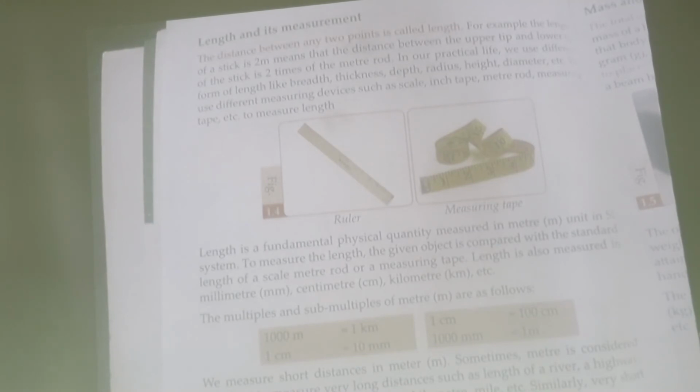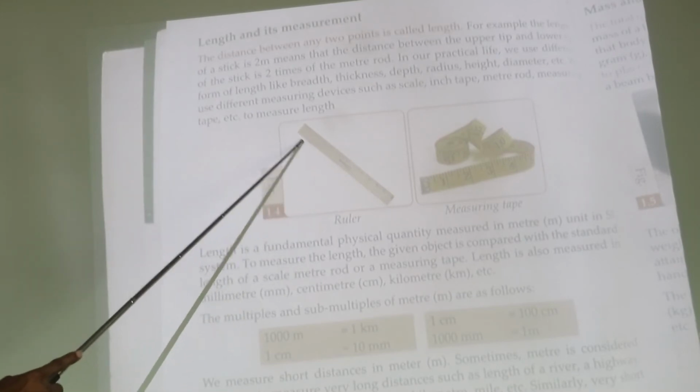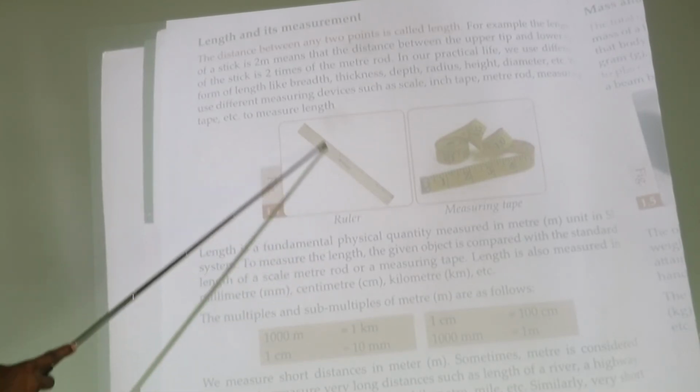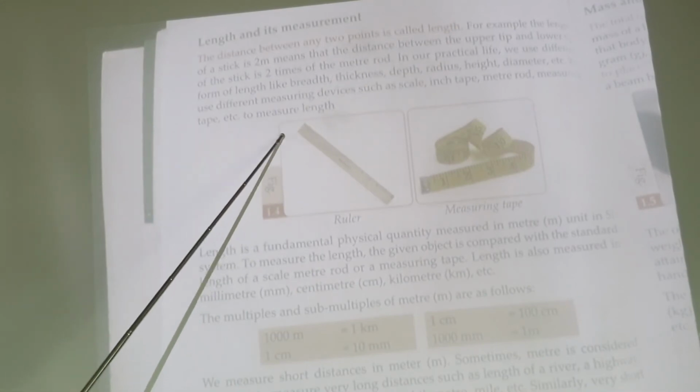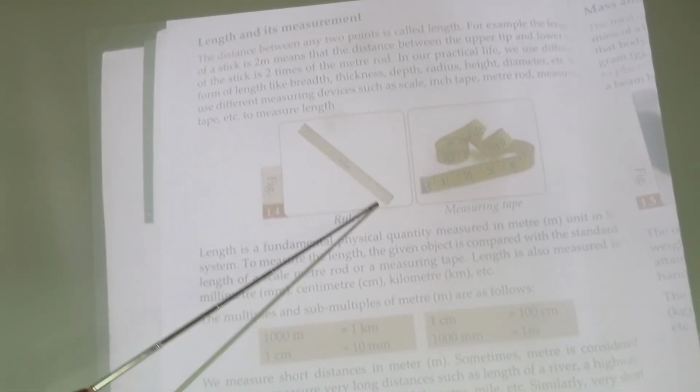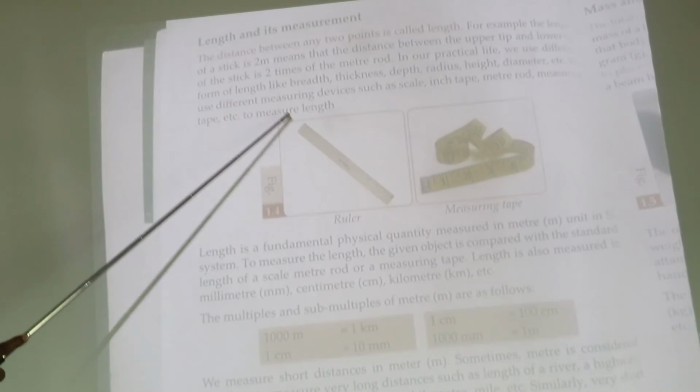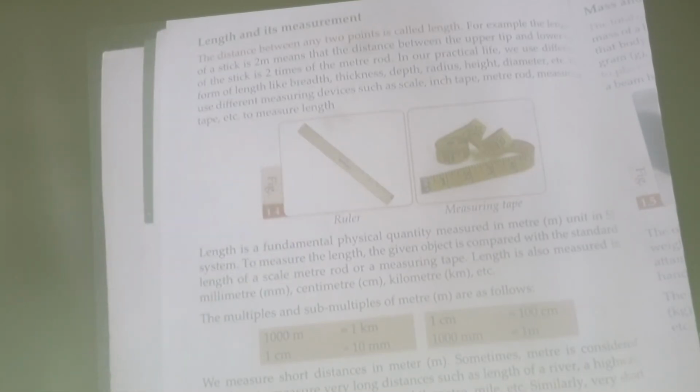For example, the length of a stick is 2 meters, means the distance between the upper tip and the lower tip of the stick is 2 times the meter rod.